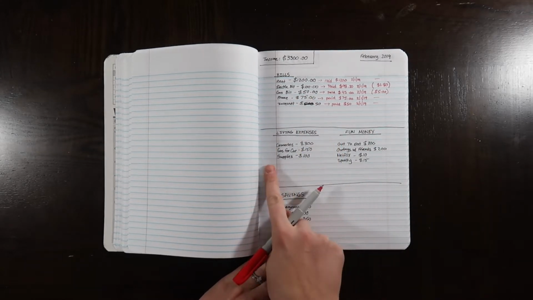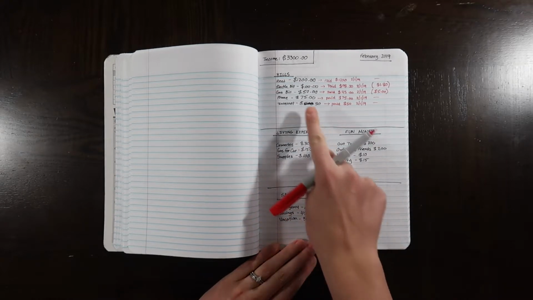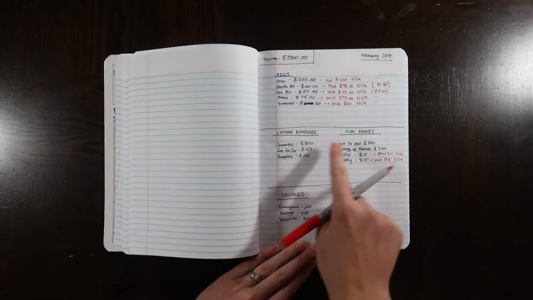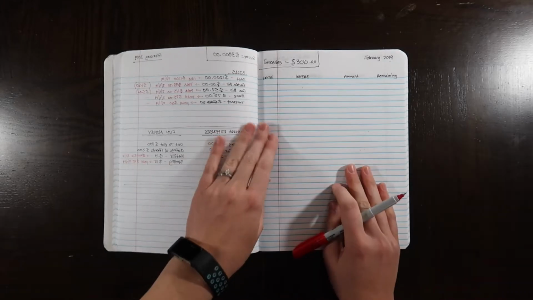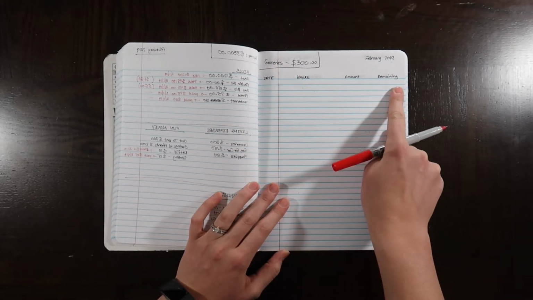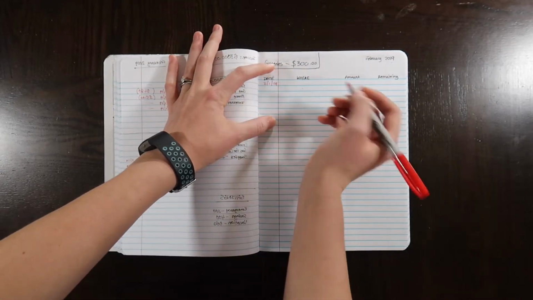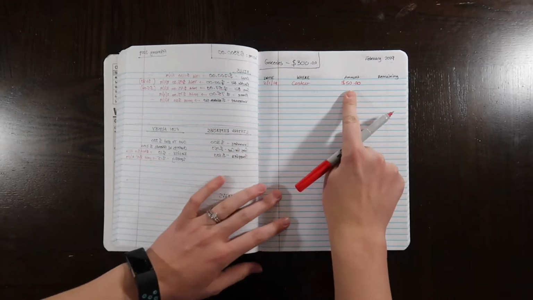Now, here's how you're going to update these middle sections. Once again, anything that was a subscription, you can treat the exact same way. Now here's how you're going to update these other categories that aren't set or recurring bills. So when you spend money on groceries, let's say, you're going to come into your individual page for groceries and write the date of the expense, where you spent it, the amount, and then how much you have left.